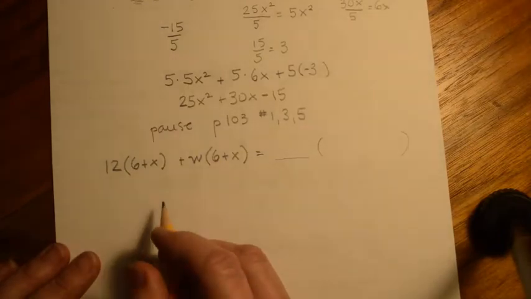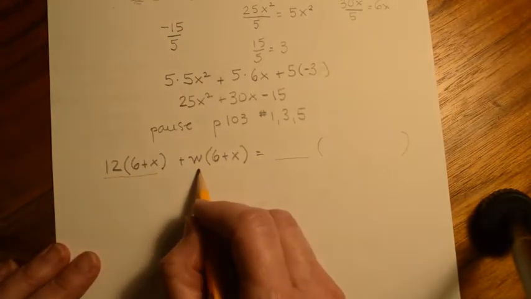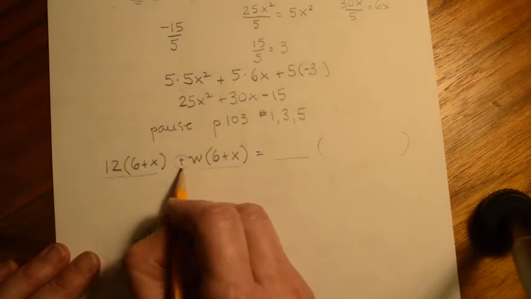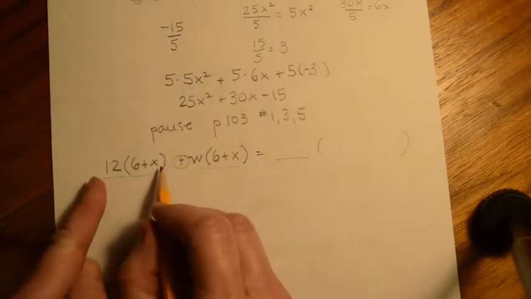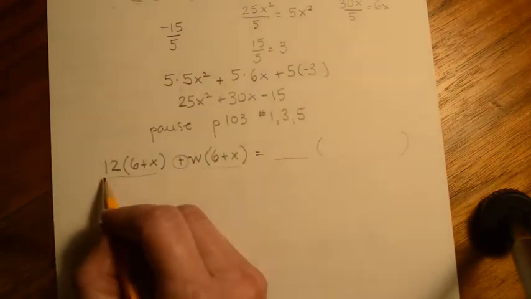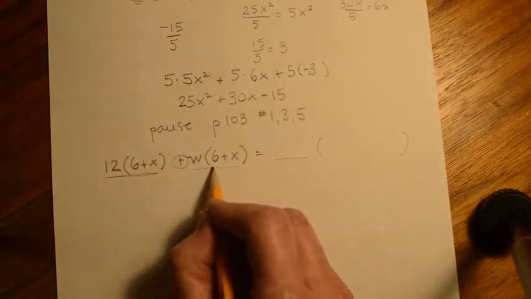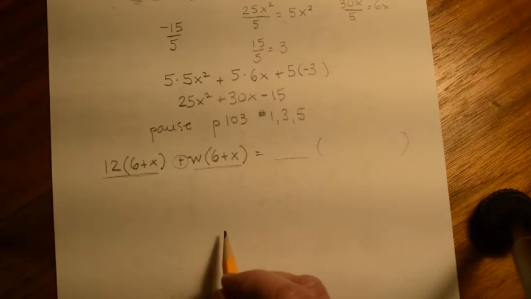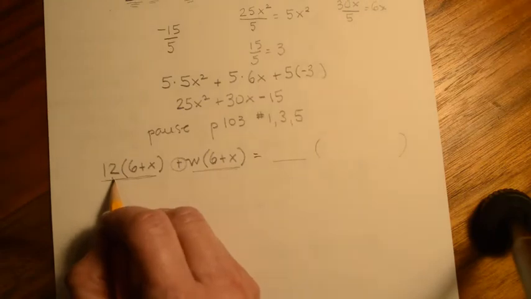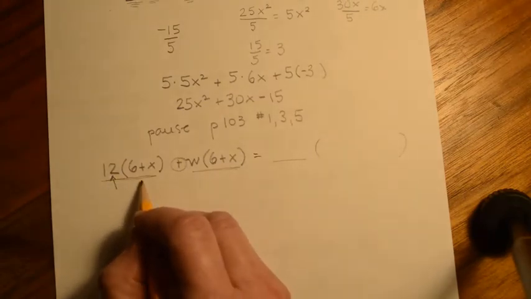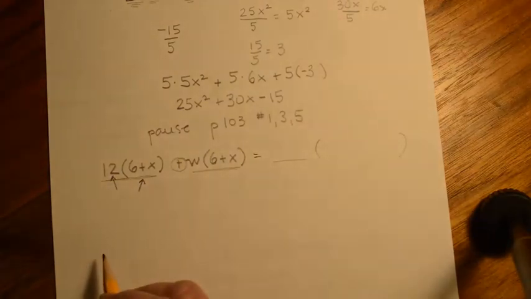So I'm going to do the same thing. I'm going to look at each term. Again, the term stops when there's an addition or subtraction sign outside the parentheses that separates one group from the next. So I'm going to look at this term, and I'm going to look at this term, and I'm going to say, what do they have in common? So I'm going to look at all the factors of each part of the term. So I see that this is made up of a 12 and a 6 plus x.